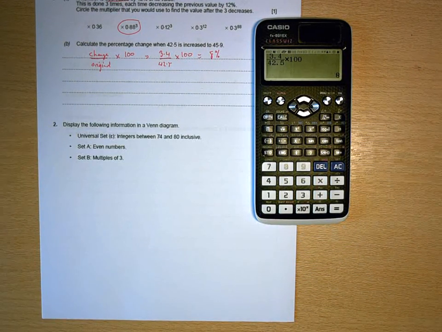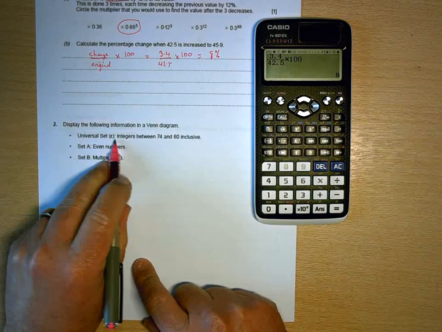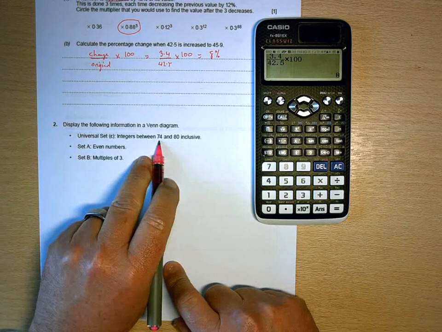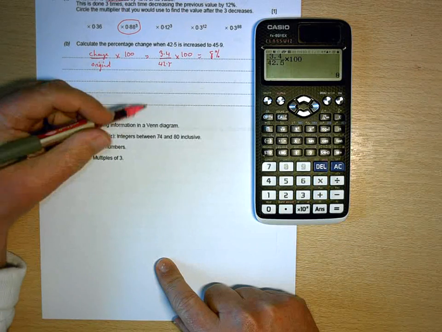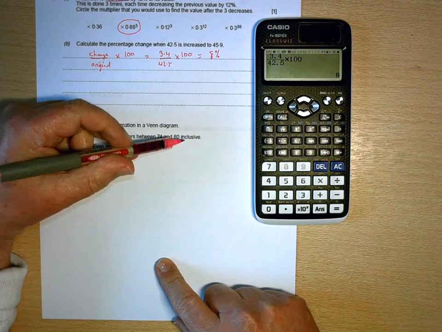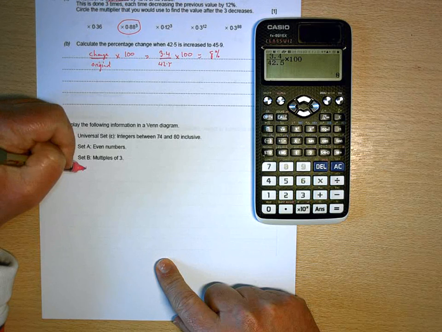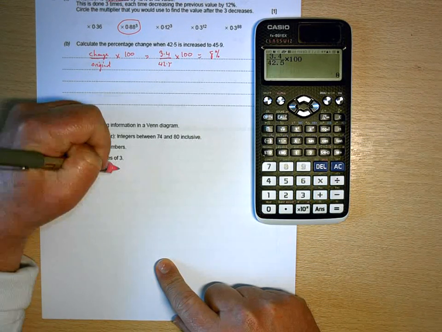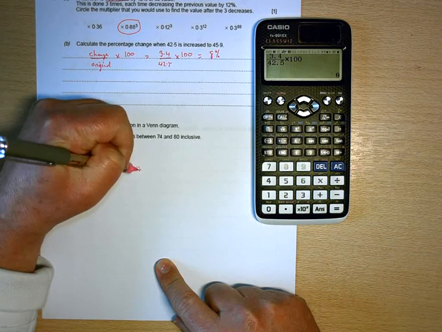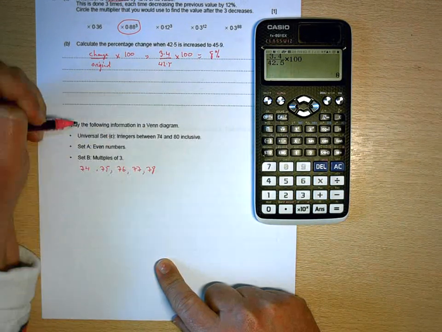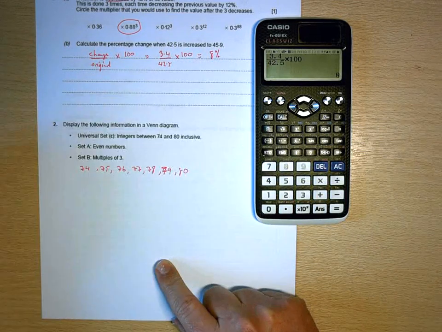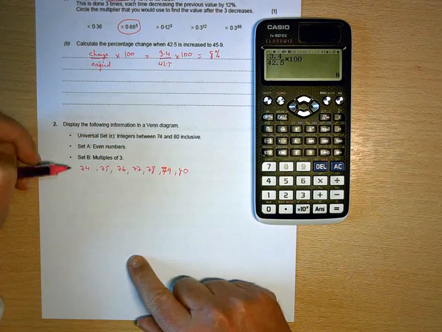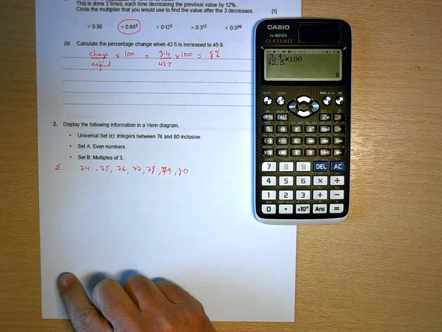Question 2. Display the following information in a Venn diagram. So the universal set is all the integers between 74 and 80 inclusive. So let's just write those. Integers are whole numbers. Inclusive means it includes 74, 75, 76, 77, 78, 79 and 80. So that's all our numbers that are in the set.